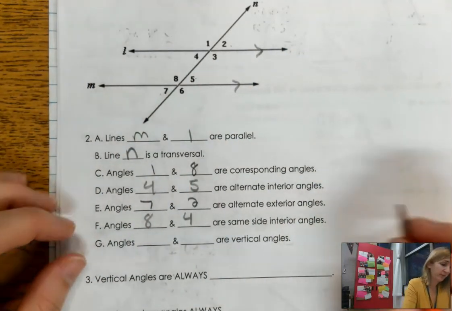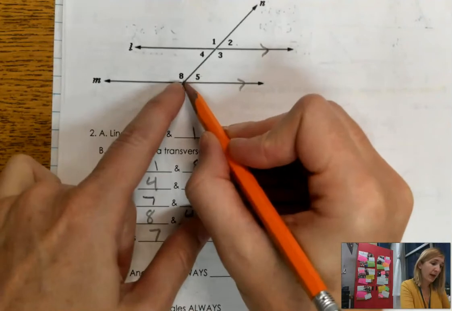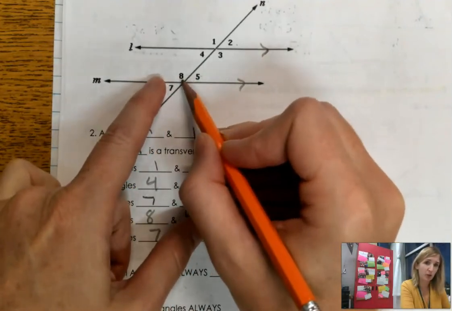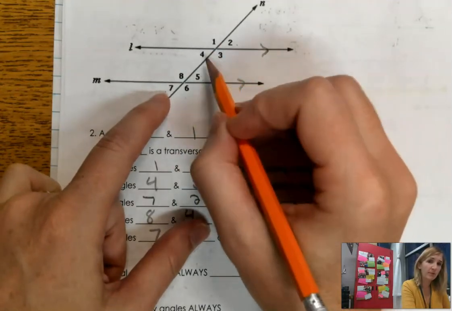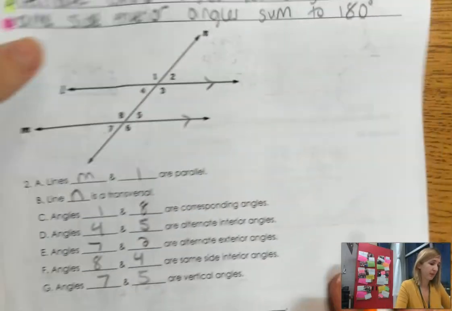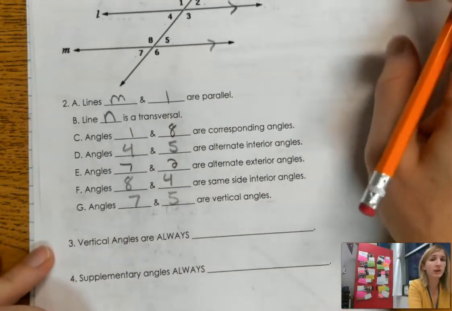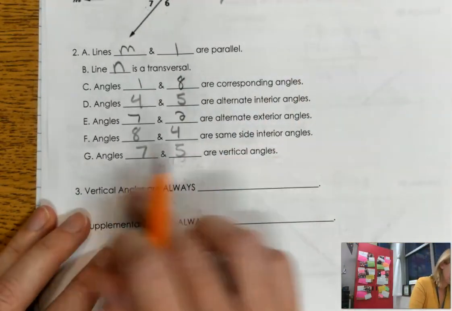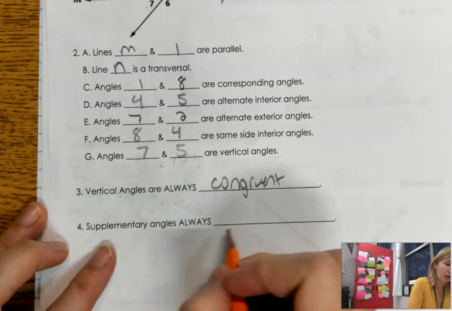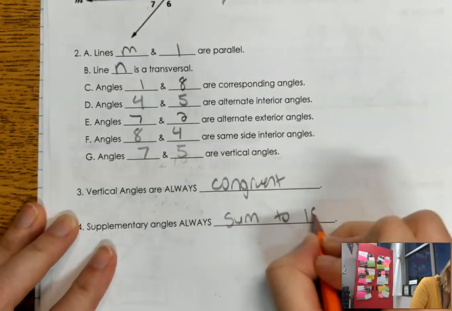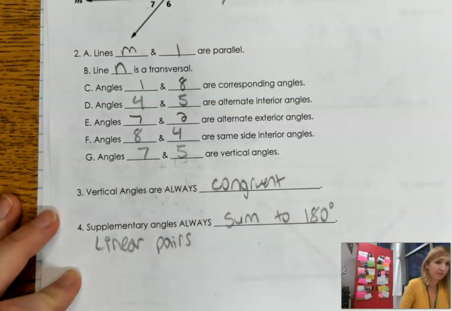Vertical angles. I said 7 and 5. Remember, the tips of their vertexes have to be touching. They have to be sharing a vertex. So 7 and 5. You could have said 8 and 6. You could have said 1 and 3. Or you could have said 4 and 2. Now remember, for all of these relationships, you have to have parallel lines cut by a transversal, except for vertical and supplementary angles. Vertical angles are always congruent. Supplementary angles always sum to 180. And remember, they could also be called linear pairs. All right, great work.